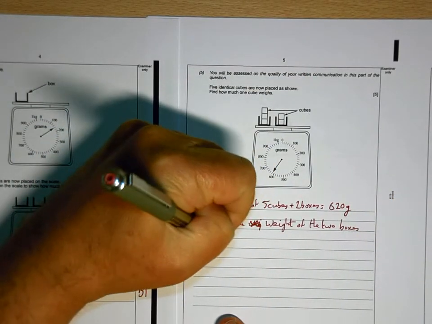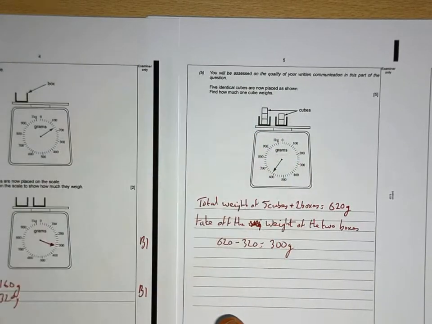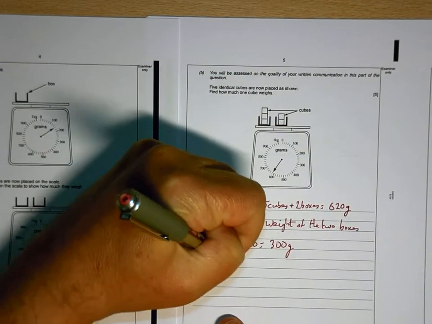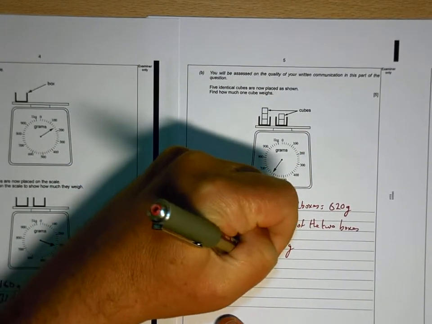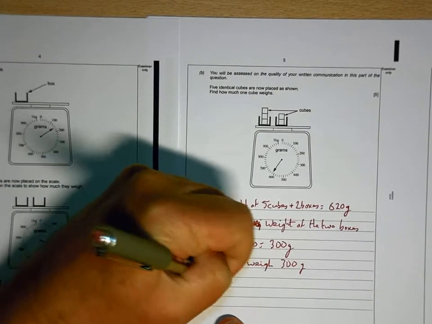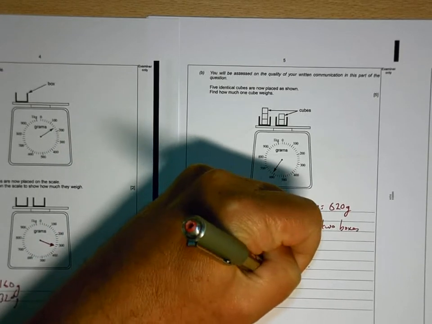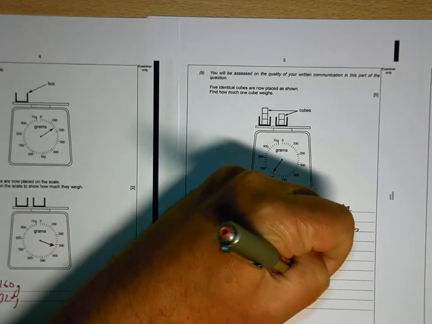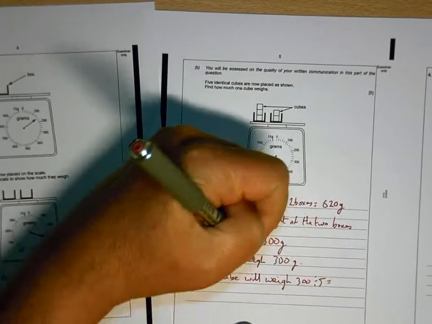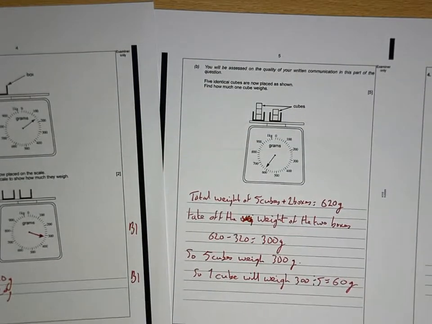So we're going to have to do 620 take 320 is 300 grams. So the 5 cubes weigh 300 grams. So 1 cube will weigh 300 divided by 5. 300 divided by 5 is 60 grams.